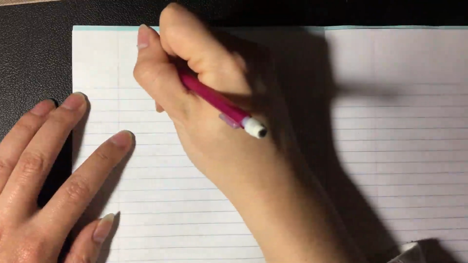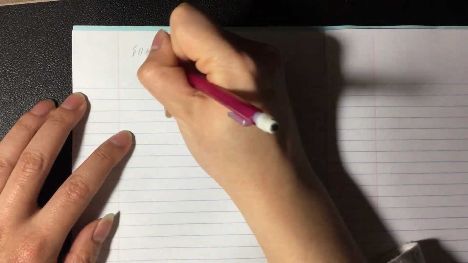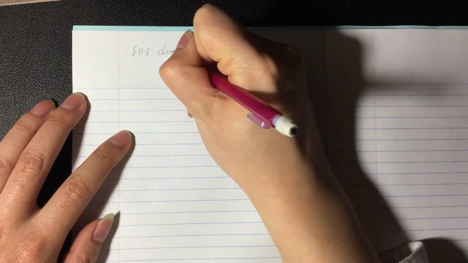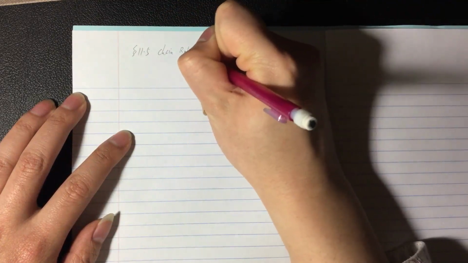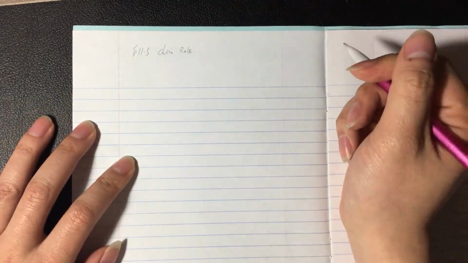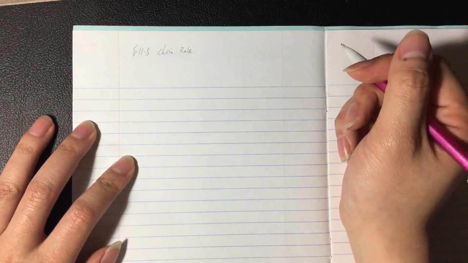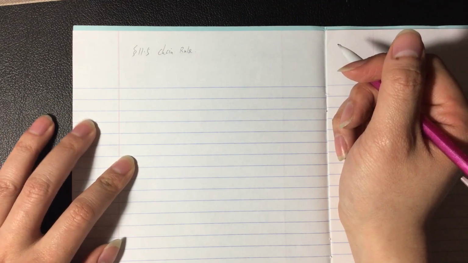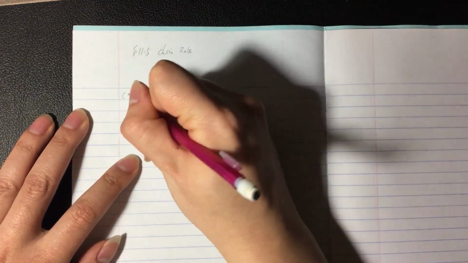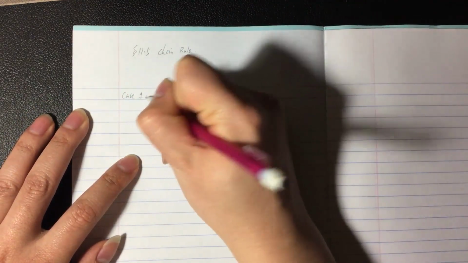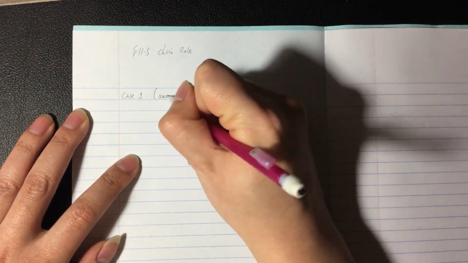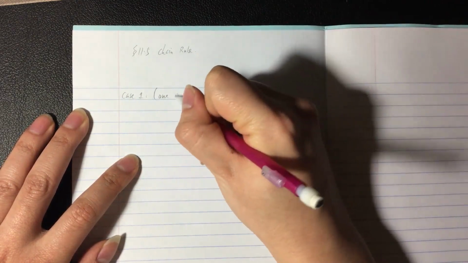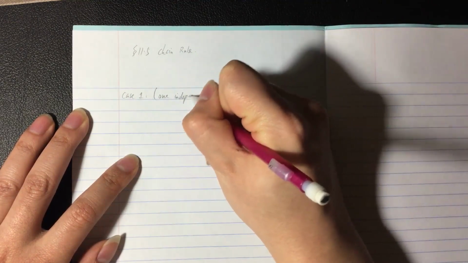Hello everyone, today we will study the chain rule. The chain rule for multivariable functions has different cases. Let's look at the simplest case first. Case 1: only one independent variable.